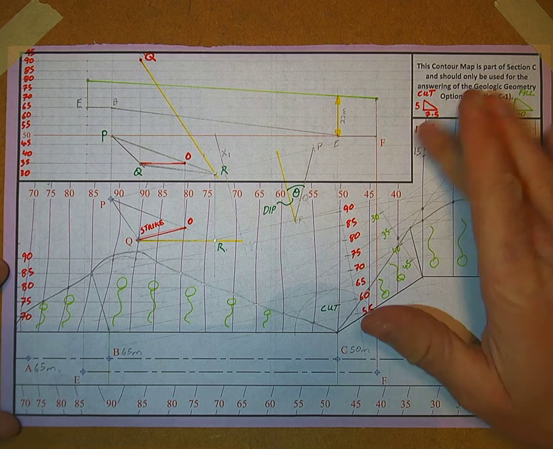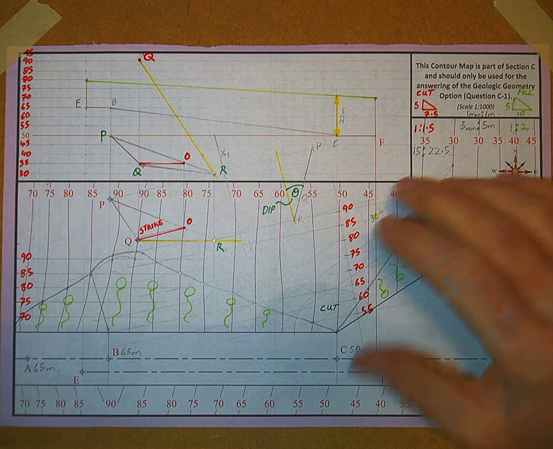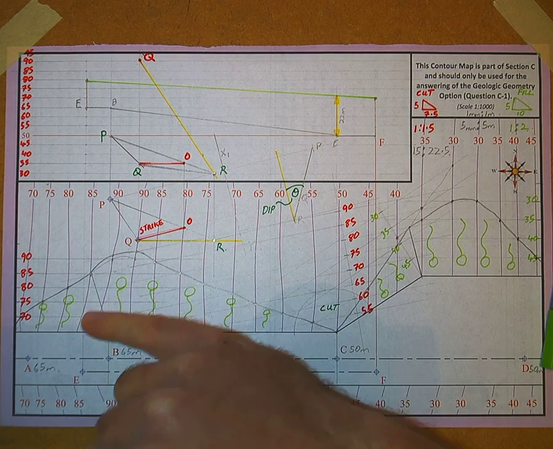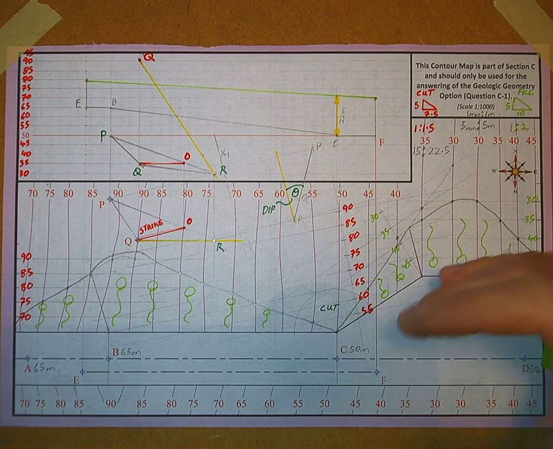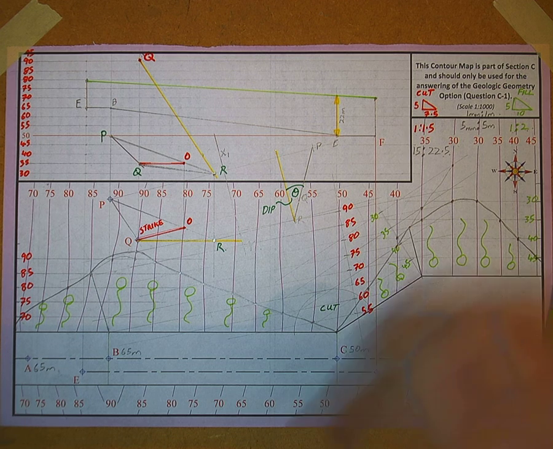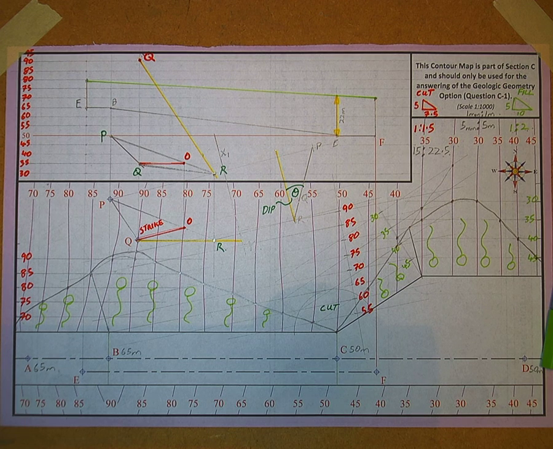You may want to use a colour afterwards when you're finished, to write in the main elements of it and you know everything is right. But with drawing in lines in colour, if you go wrong, they're there and you can't rub them out. Okay, so I hope that's helpful. That's for 2017 C1.